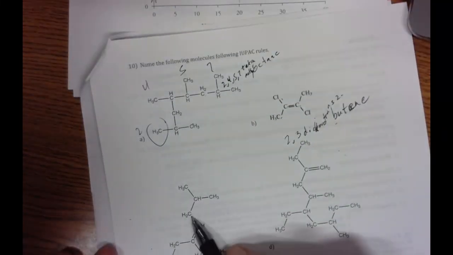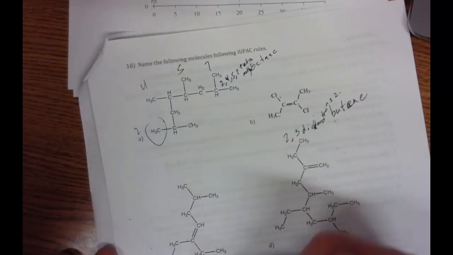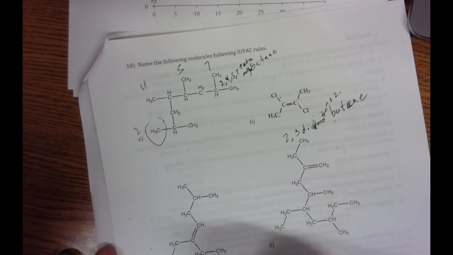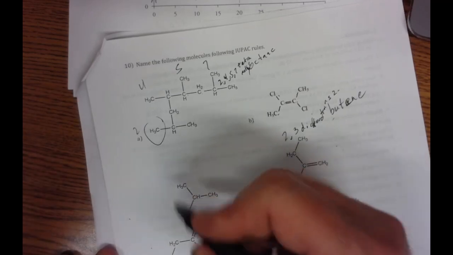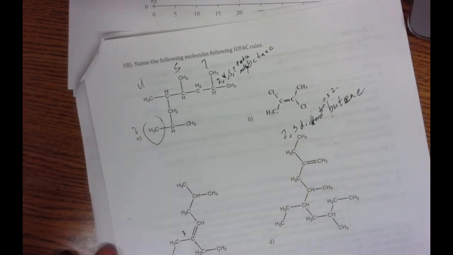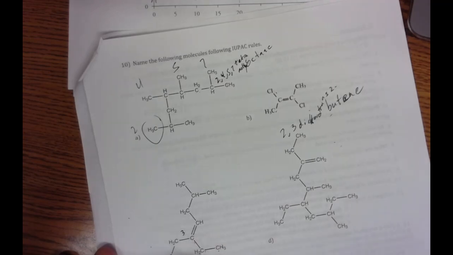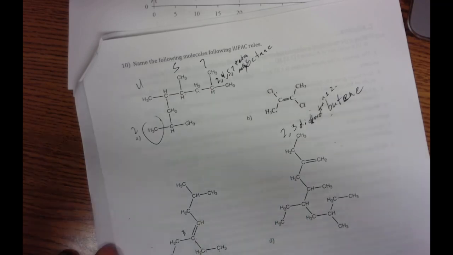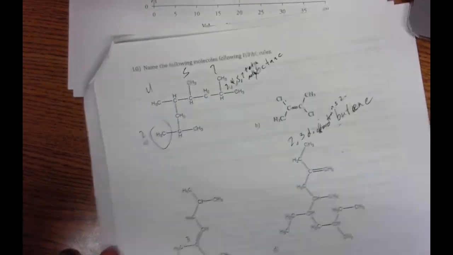1, 2, 3, 4, 5, 6, 7. So it's going to be a heptene. Remember, the double bond takes precedence to get the lowest number. 1, 2, 3. So that's 3 heptene. On that third carbon is an ethyl. 3 ethyl. Ethyl comes before methyl. 1, 2, 3, 4, 5, 6. 6 methyl. 3 heptene.